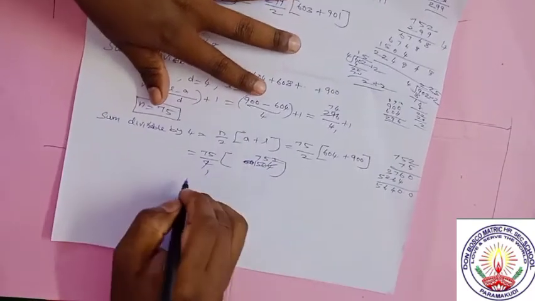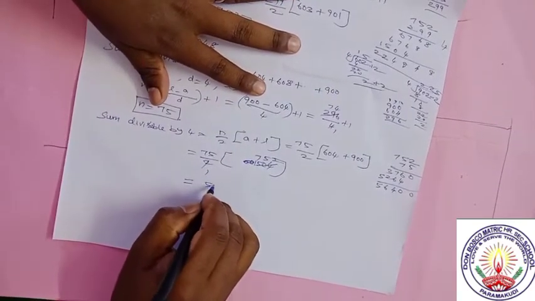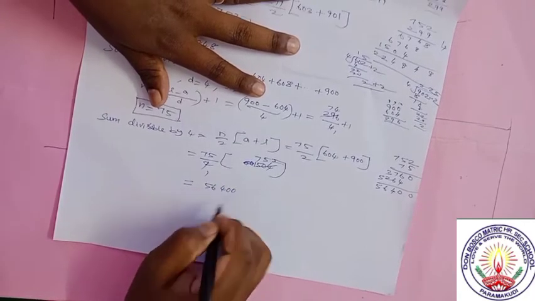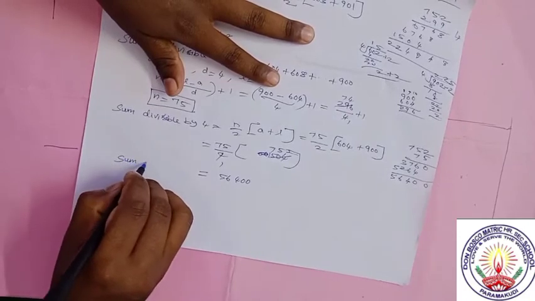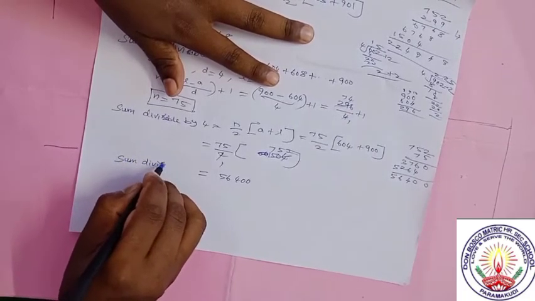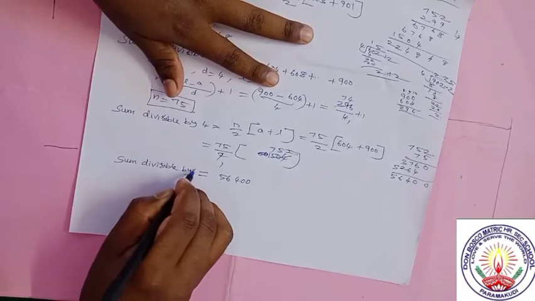This sum is equal to 56,400. So this is the sum divisible by 4.